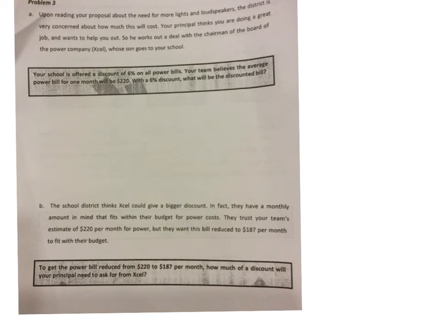In this question, it says, upon reading your proposal about the need for more lights and loudspeakers, the district is very concerned about how much this will cost. Your principal thinks you're doing a great job and wants you to help out. So he works out a deal with the chairman of the board of the power company, XL, whose son goes to your school. Your school is offered a discount of 6% on all power bills. Your team believes the average power bill for 1 month will be $220. With the 6% discount, what will be the discounted bill?